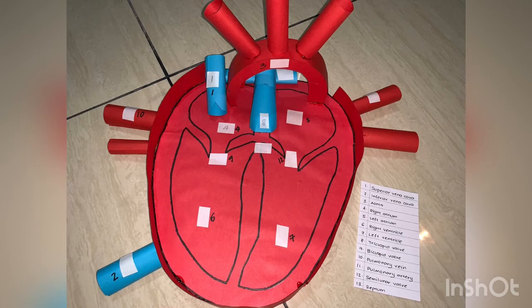The heart has 3 types of valves. For the right side, we have the tricuspid valve. For the left side, we have the bicuspid valve, and the last valve is a similar valve located in 2 locations, which are the pulmonary artery and the aorta. The function of a valve is to allow the blood to flow in one direction only.